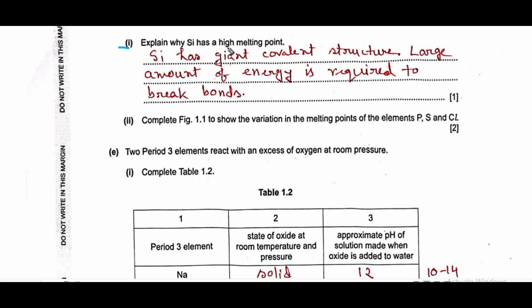Explain why silicon has a high melting point. Silicon has a giant covalent structure, so a large amount of energy is needed to break these bonds. Silicon is a giant covalent structure, there are many covalent bonds in it. For melting, many covalent bonds must be broken, more energy is needed, that's why silicon has a high melting point.